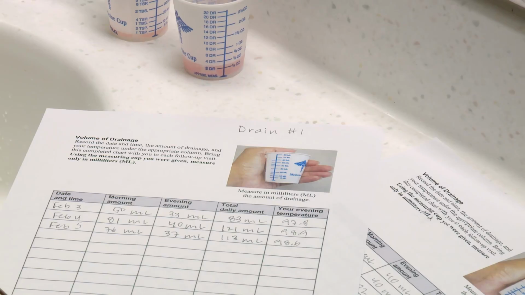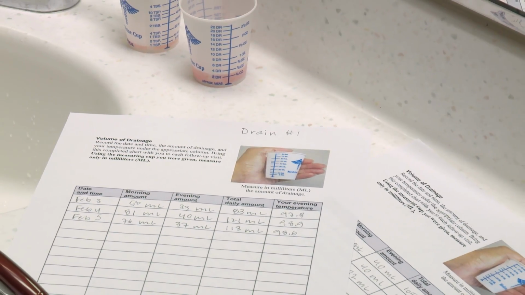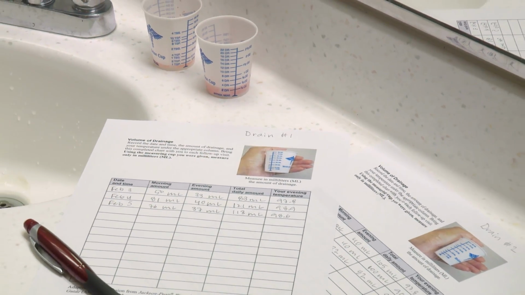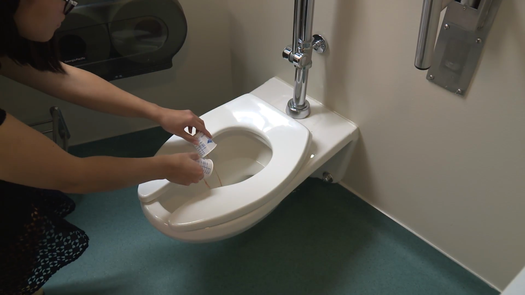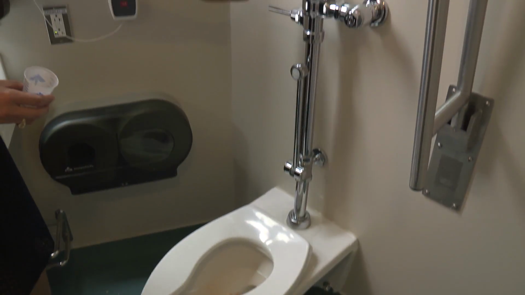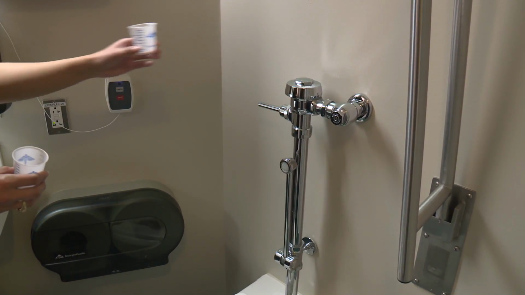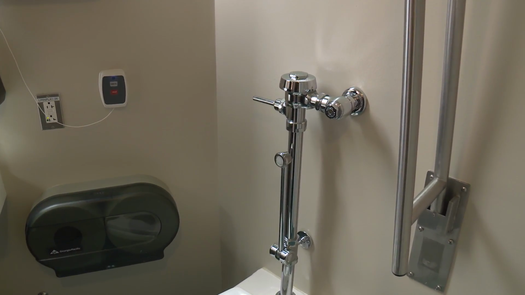Your nurse reviews your volume of drainage chart. This information is used to determine if your drains can safely be removed. After you have recorded the amount of fluid from each bulb on your volume of drainage chart, discard the fluid by flushing it down the toilet.